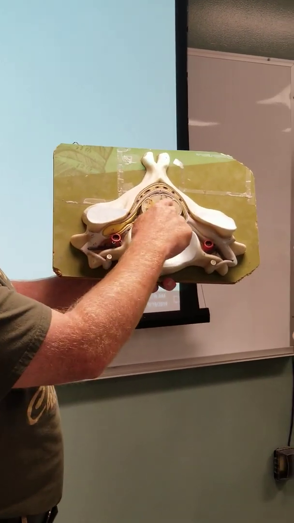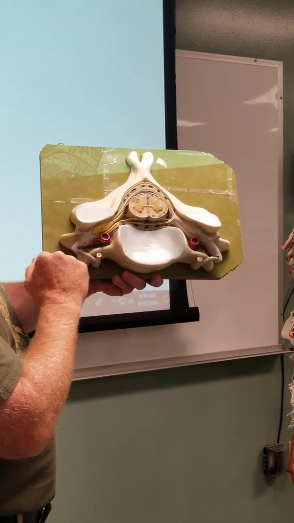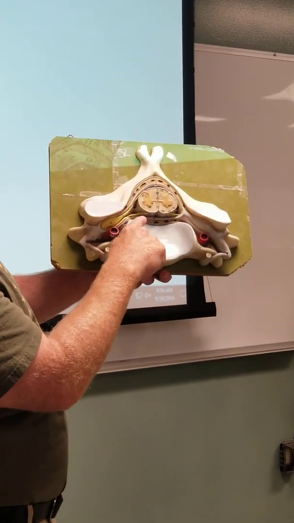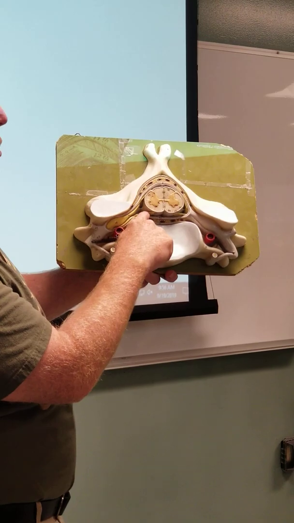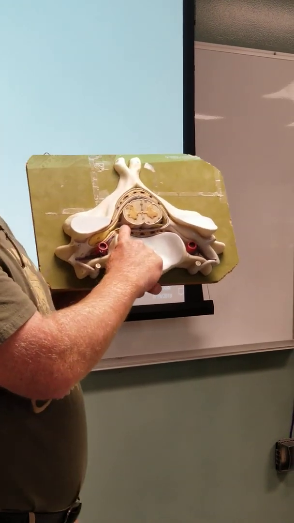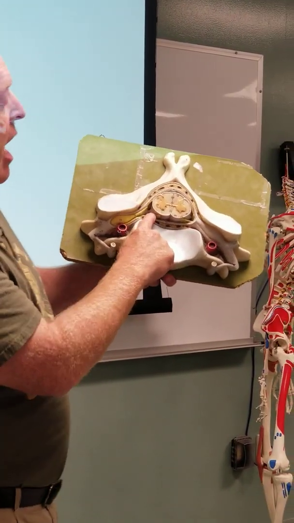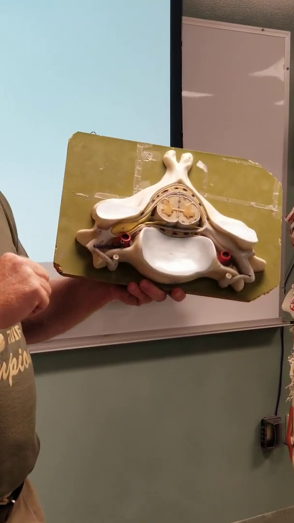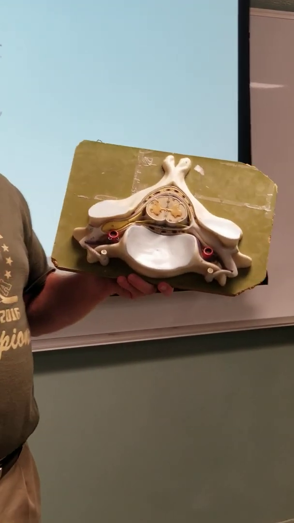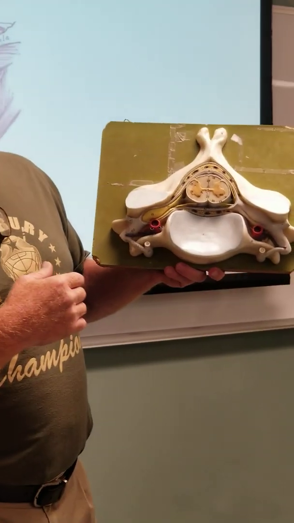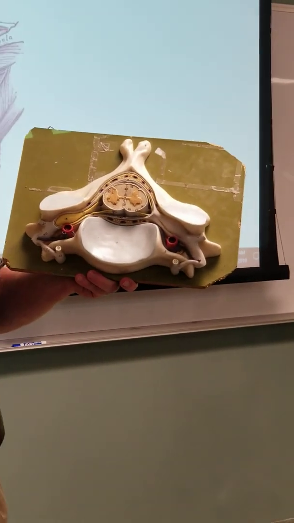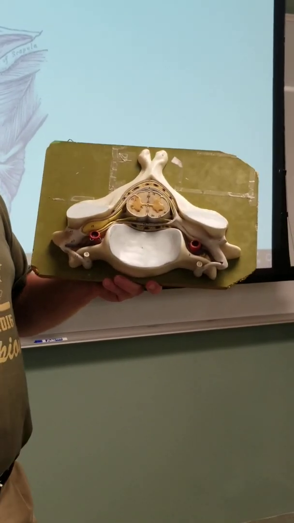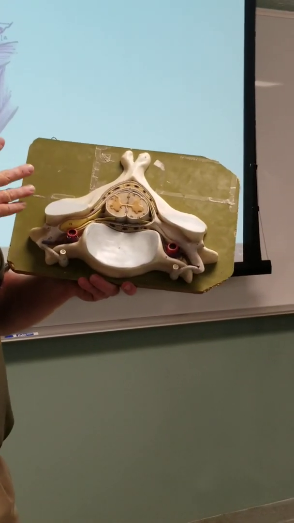So now let's take a look at this spinal cord cross section and note that this is anterior and this is posterior. So off of the spinal cord on the anterior portion is the ventral root. And then off the posterior portion is the dorsal root. You'll recall from Dr. Reefs, the ventral root is motor, efferent, outgoing. The dorsal root is afferent, sensory, incoming.